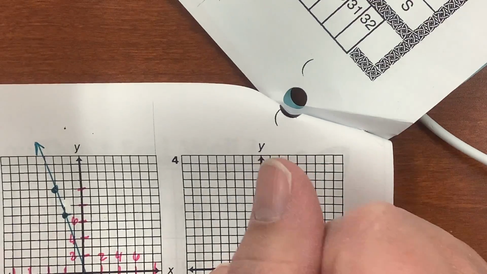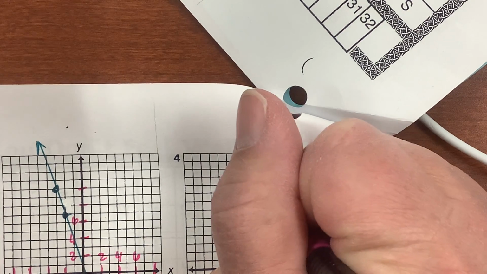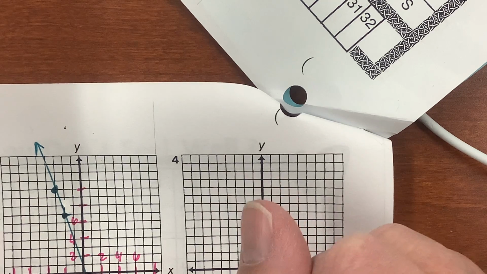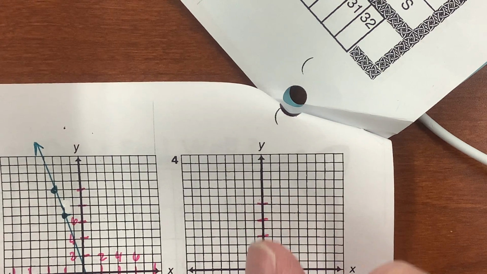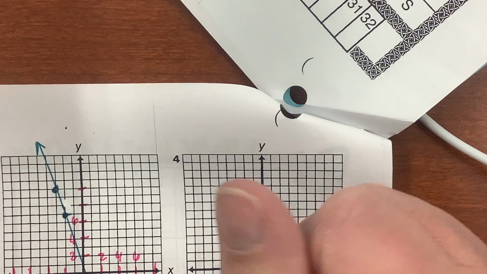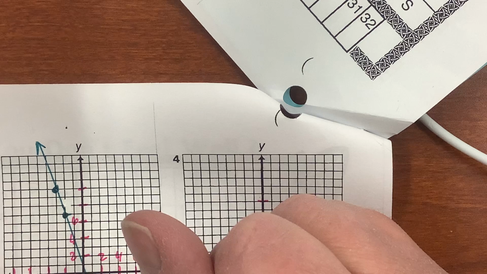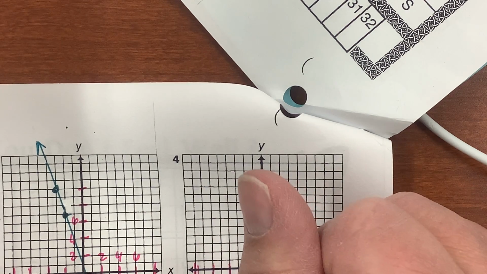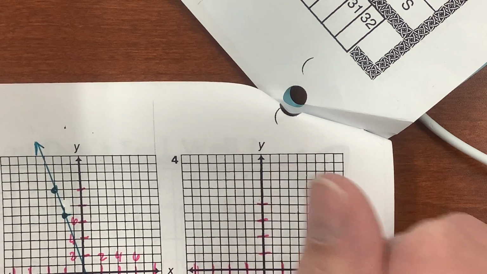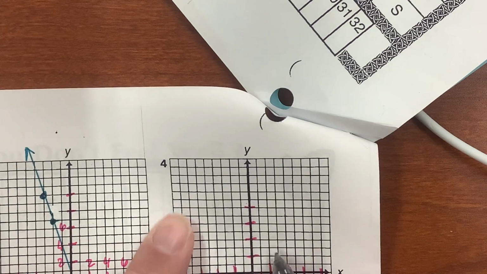Okay, here we go. 2, 4, 6, 8, -2, -4, -6, -8, -10, 2, 4, 6, 8, and 2, 4, 6, 8. All right, there we go.